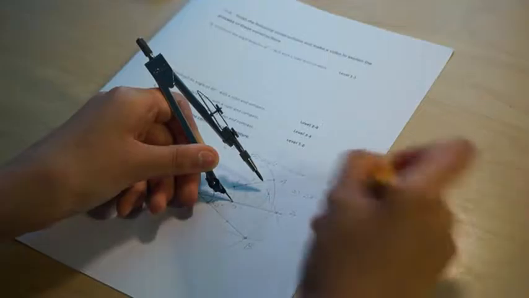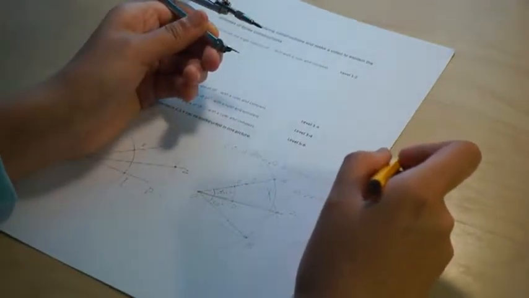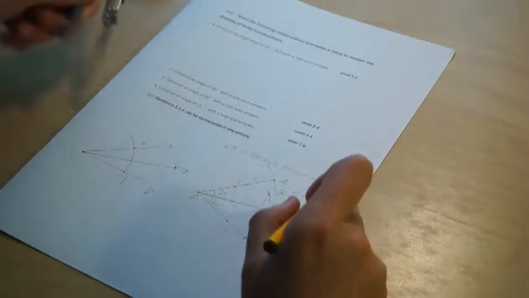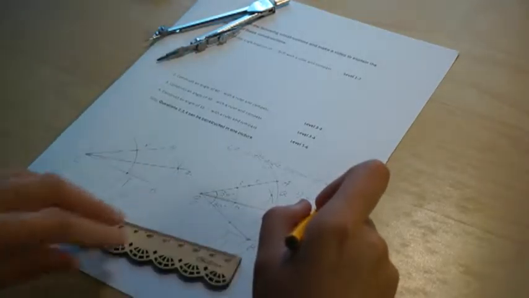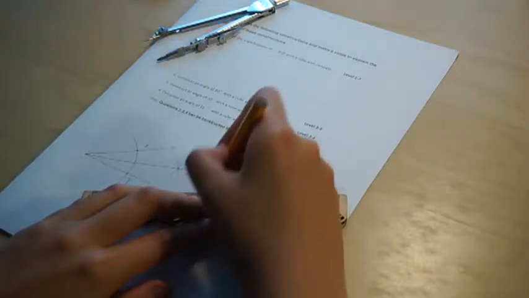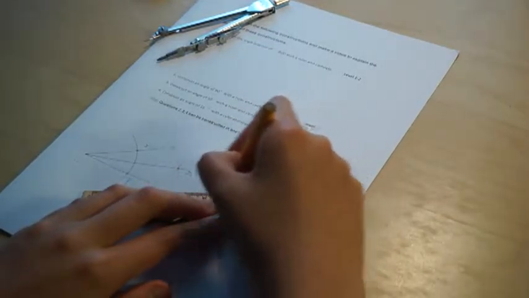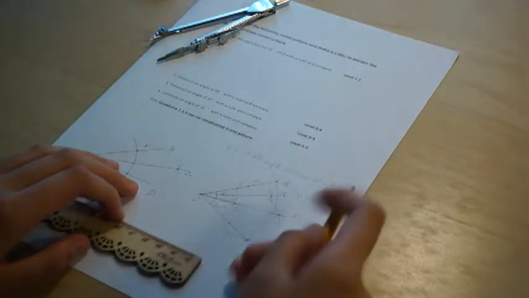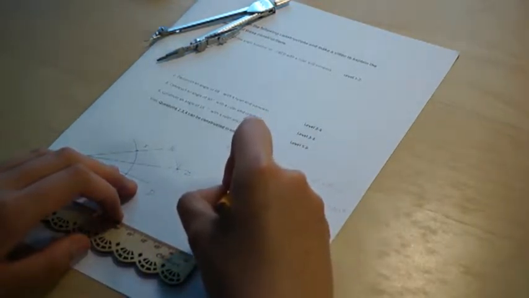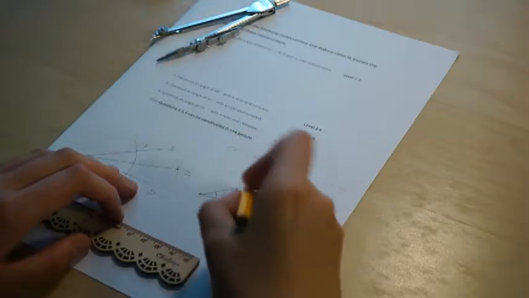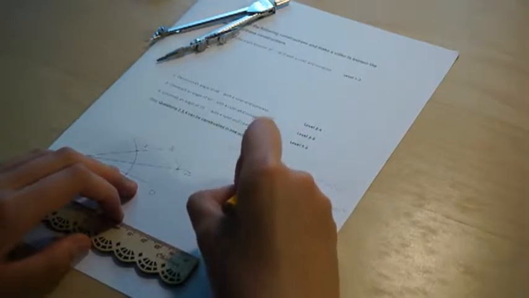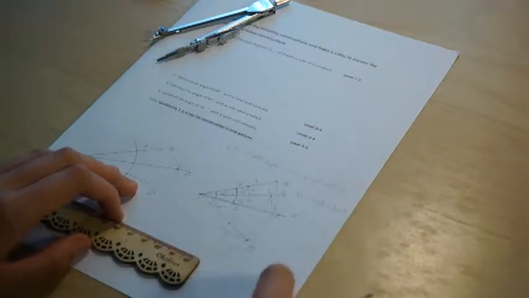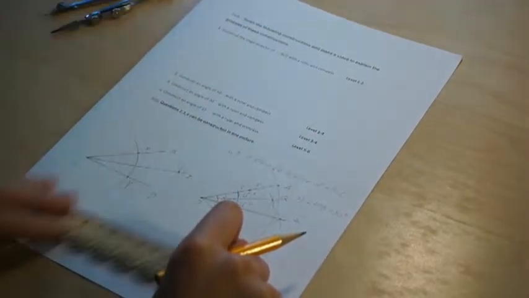There is a point, let's say Q. Then we construct OQ as the angle bisector of angle AOC. So the result is that this angle equals this angle, and they are 15 degrees. So that's the fourth question.